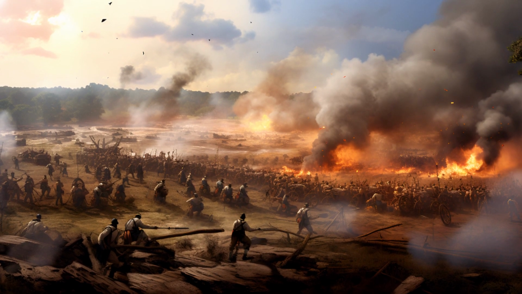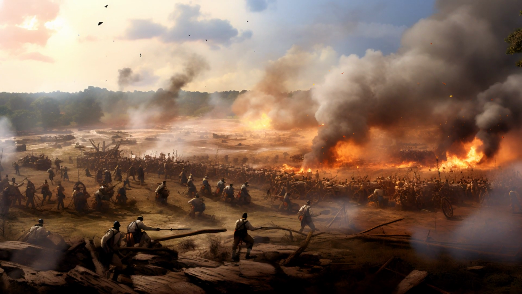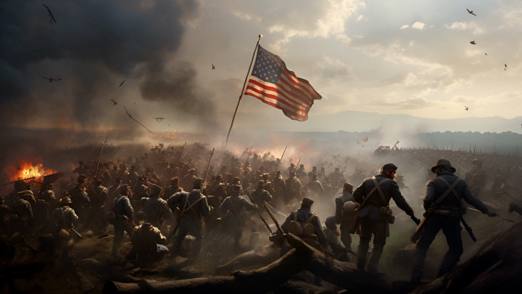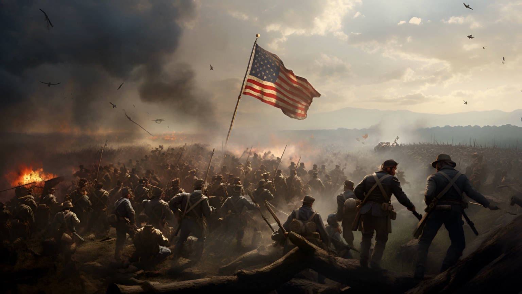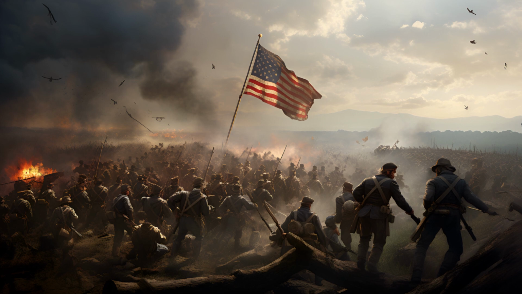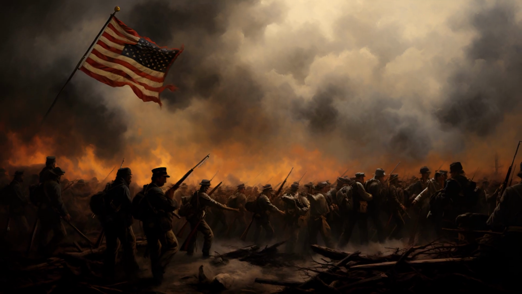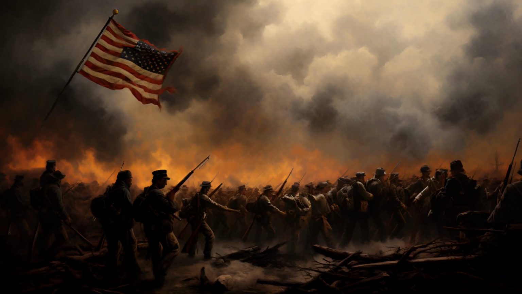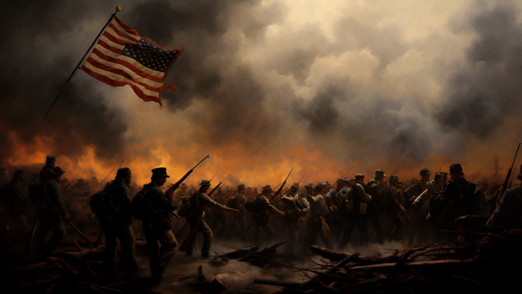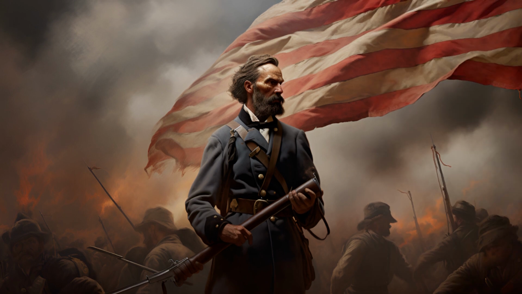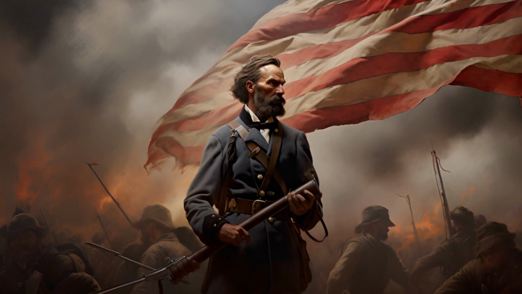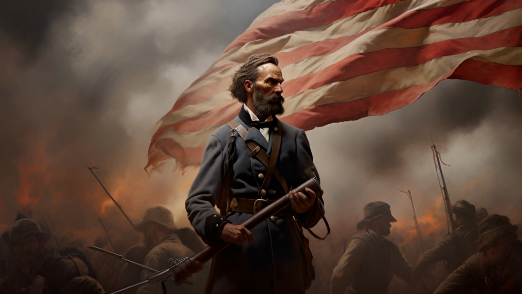Withdrawal of federal troops. Another significant failure of Reconstruction was the withdrawal of federal troops from the South. As the nation turned its attention to other pressing issues, including westward expansion and industrialization, the commitment to protecting the rights of newly emancipated African Americans waned. The Compromise of 1877, which resolved the disputed presidential election of 1876, led to the withdrawal of federal troops from the South. The withdrawal of federal troops effectively ended Reconstruction, leaving African Americans vulnerable to state-sanctioned discrimination and violence.